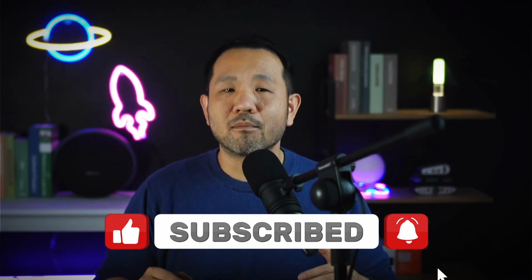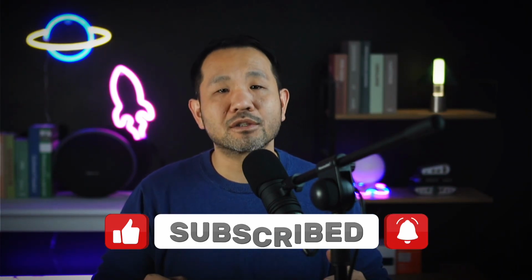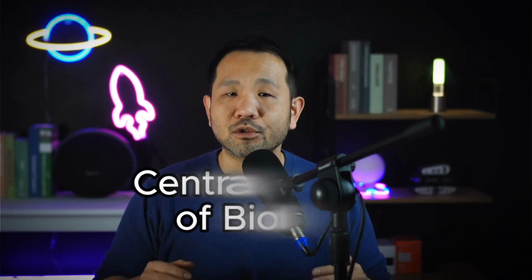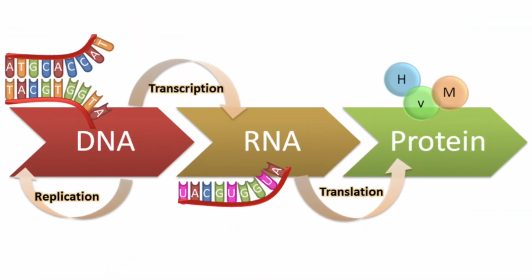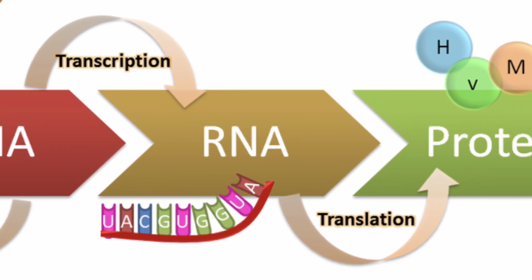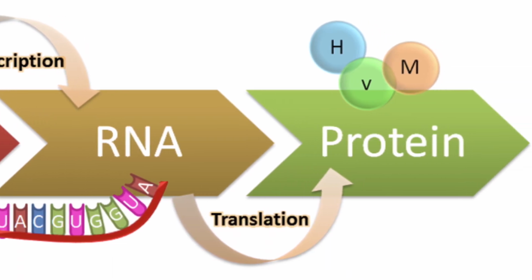Today we're moving on to one of the most important and challenging sections of AP Bio, which is gene expression. Oftentimes we refer to our current model of gene expression as the central dogma of biology. The model on the screen shows this directional flow of information from DNA to RNA and then eventually to protein. The process of copying that genetic information from DNA to RNA is called transcription, and the processing of that information from an RNA molecule into a three-dimensional protein is called translation.